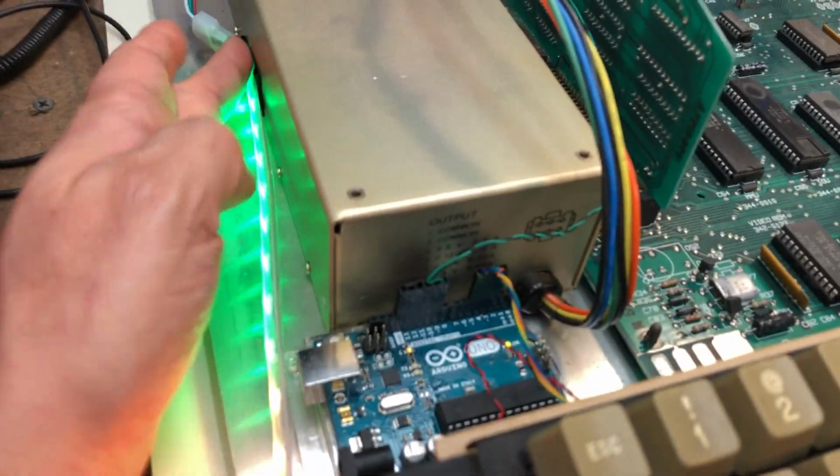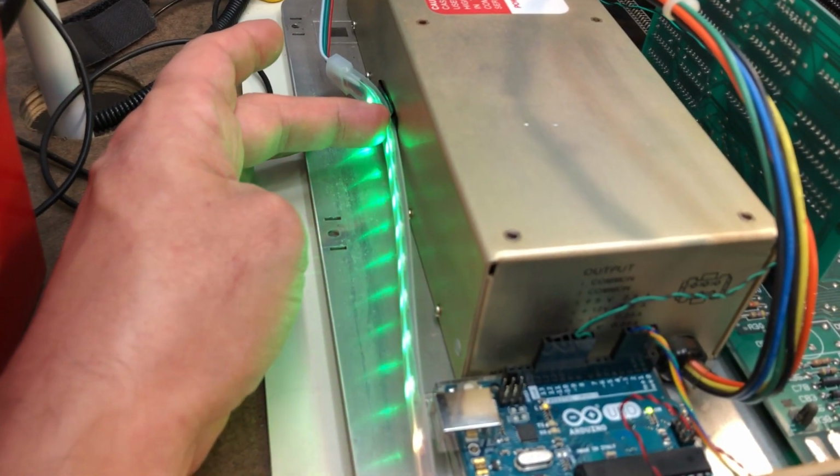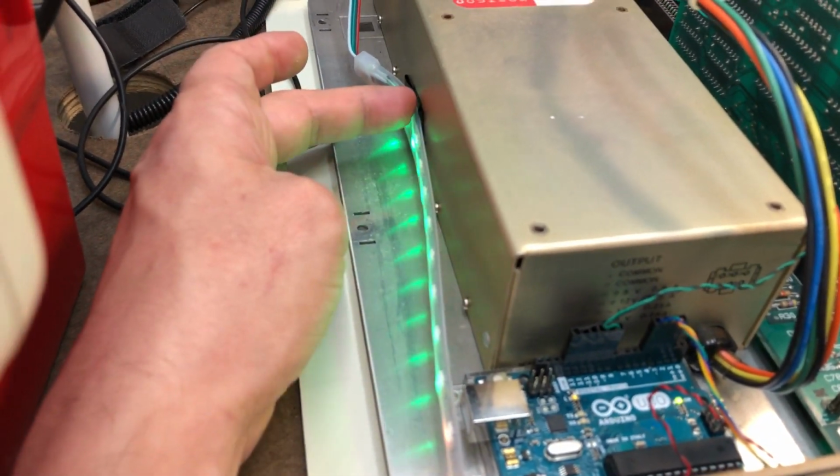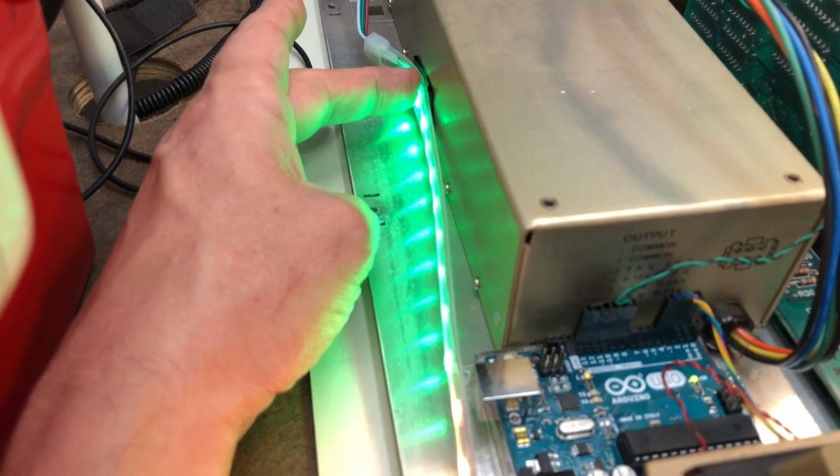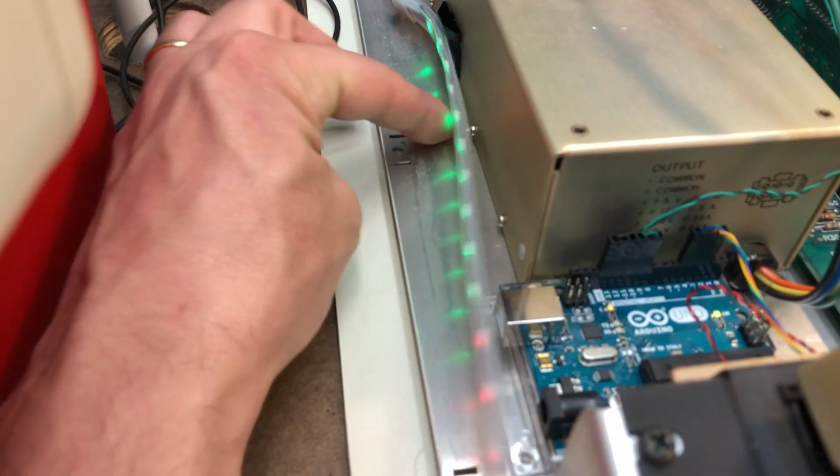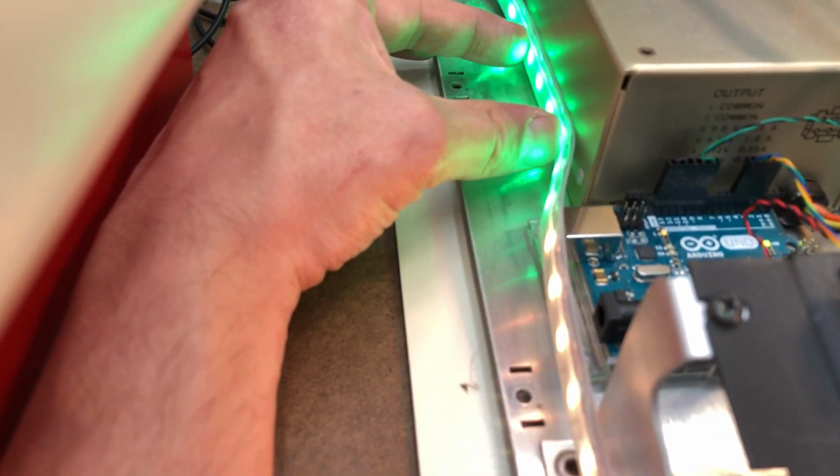On this side, when you install it, you may require a piece of tape right about there on the power supply, right here, to keep the strip back in place because there's extra spacing right here. You can use double-side tape, whatever you want to keep it in there.